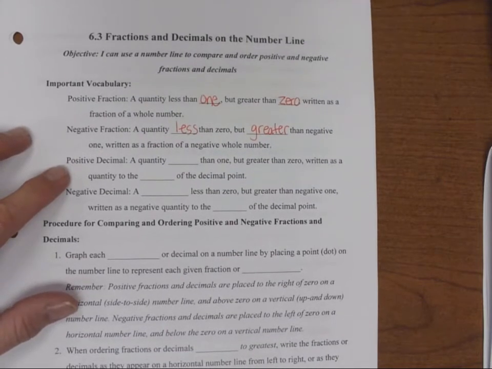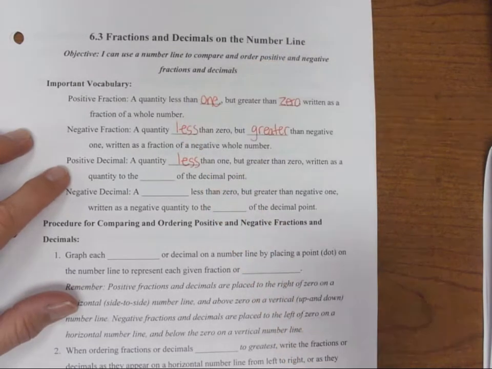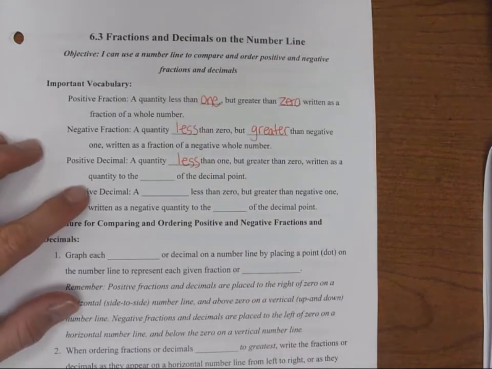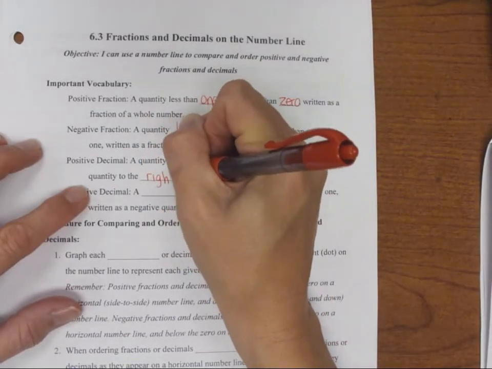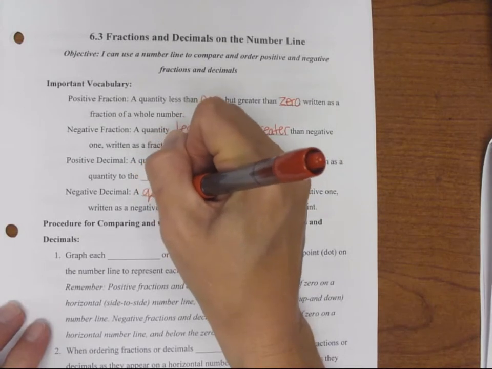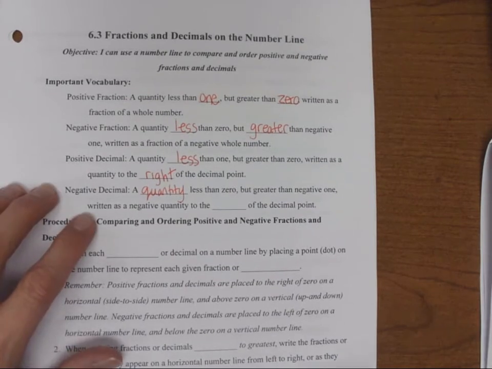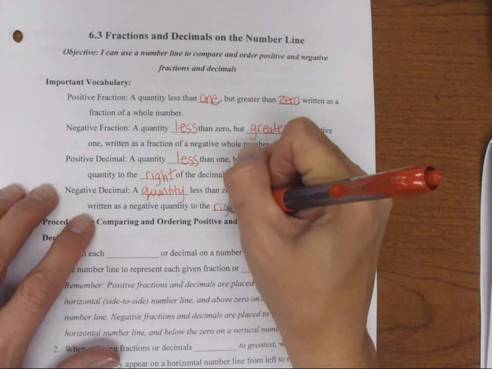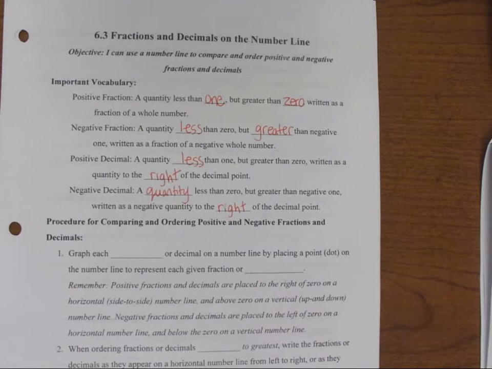Okay, positive decimal, a quantity less than 1 but greater than 0, written as a quantity to the right of a decimal point. And the last vocabulary word we need to go over is negative decimal, which is a quantity less than 0 but greater than -1, written as a negative quantity to the right of the decimal point. And this will make more sense as we move on.